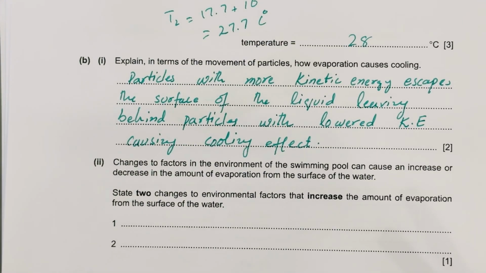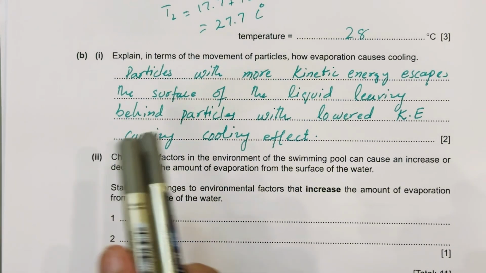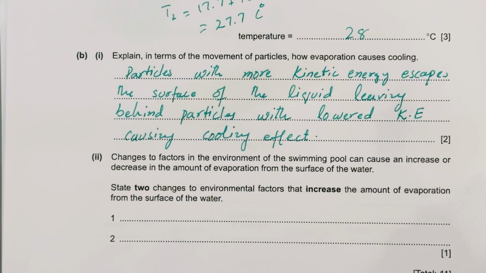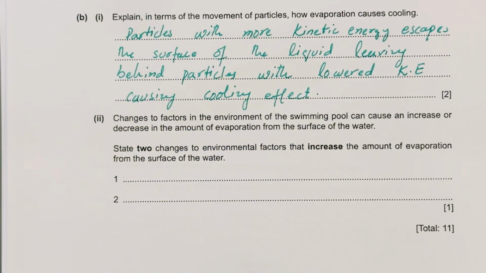Okay, moving to its B part: explain in terms of movement of particles how evaporation causes cooling. Evaporation means leaving of the high energy particles from the surface, because we know that evaporation happens at the surface of the liquid. So when the high energy particles leave the surface, the low energy particles remain. That's why evaporation causes cooling. We can write: particles with more kinetic energy escape the surface of the liquid, leaving behind particles with lower kinetic energy, causing the cooling effect. This is a very easy question, but a very important concept.